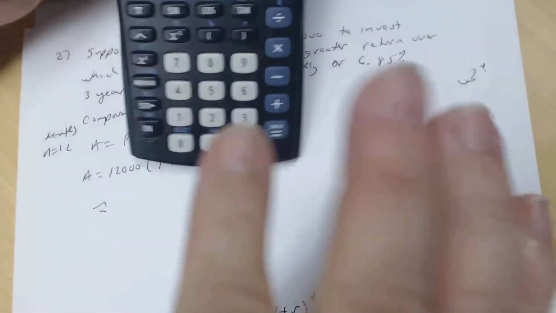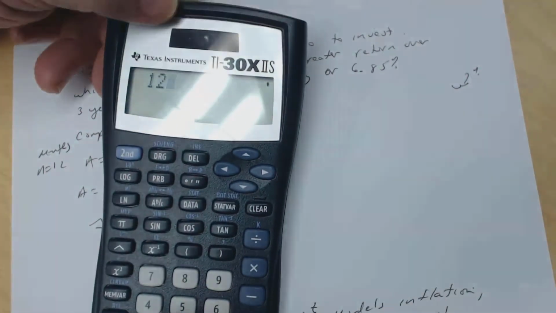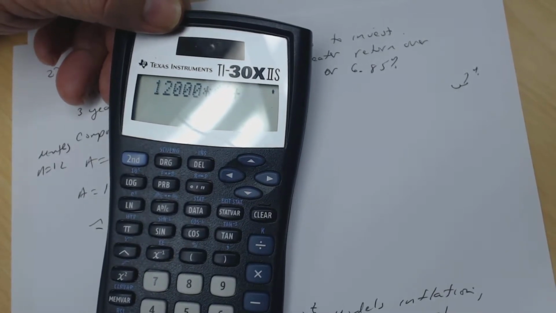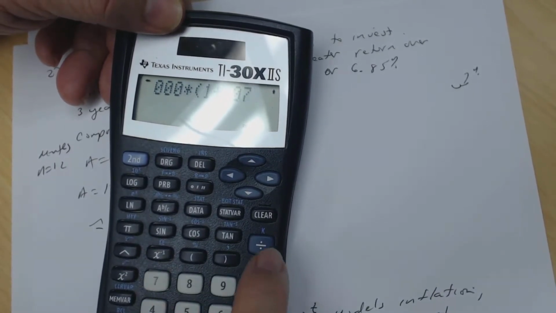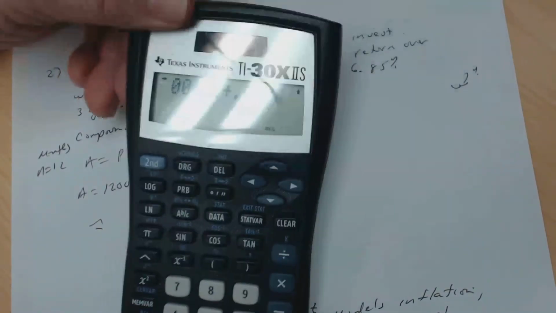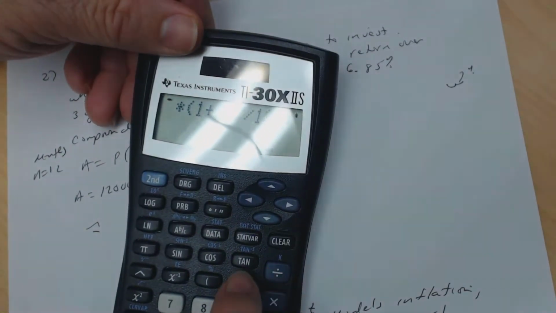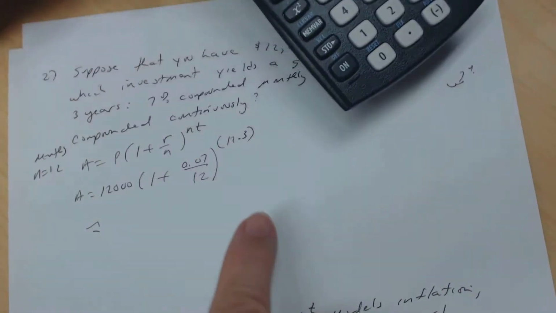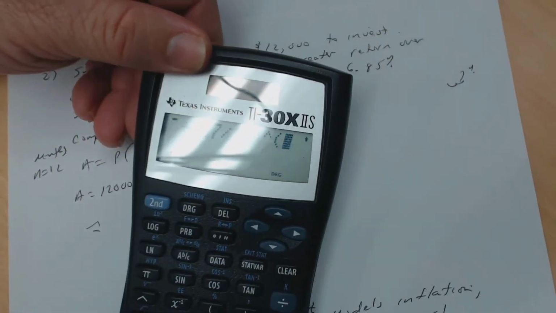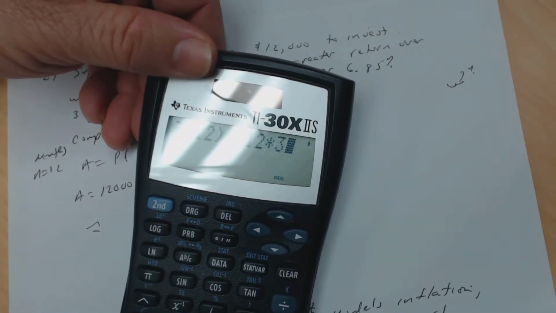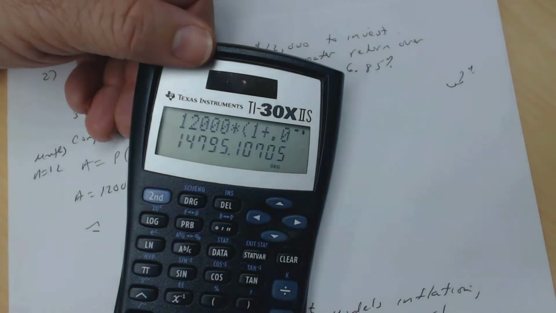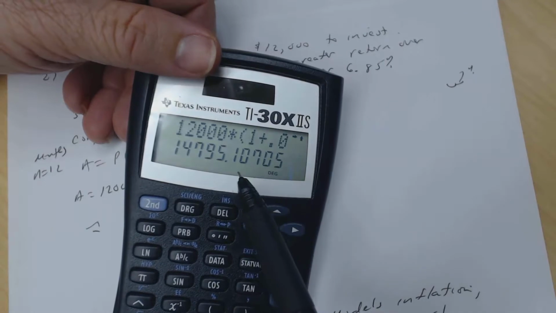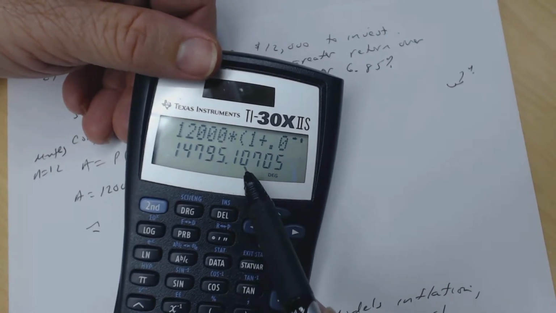Let's see what we get. So 12,000 times, in parentheses, 1 plus 0.07, divided by 12, close the parentheses, and now we raise it to the 12 times 3 power, close the parentheses, and then press equal, and you get $14,795.11.